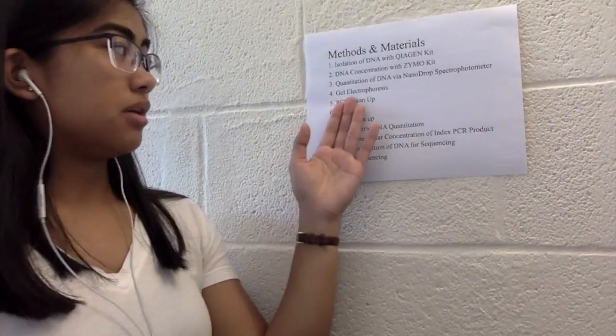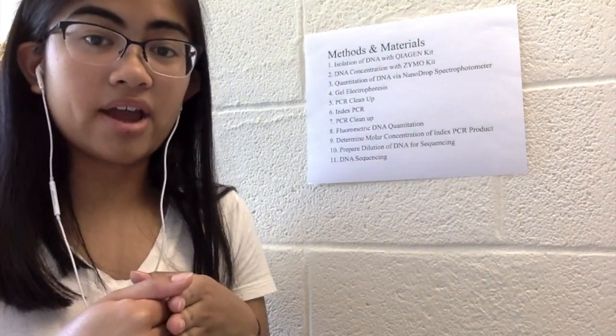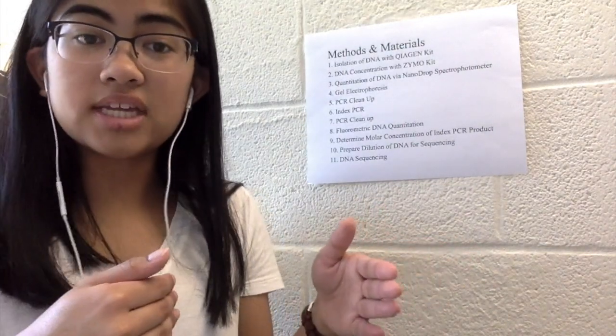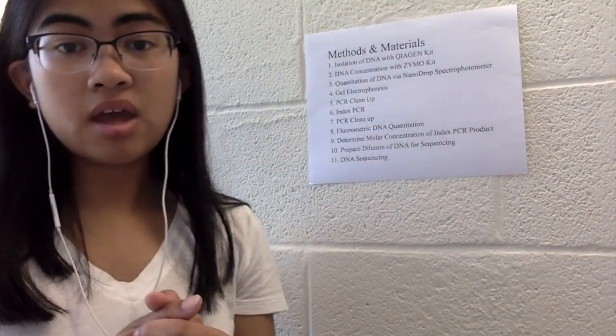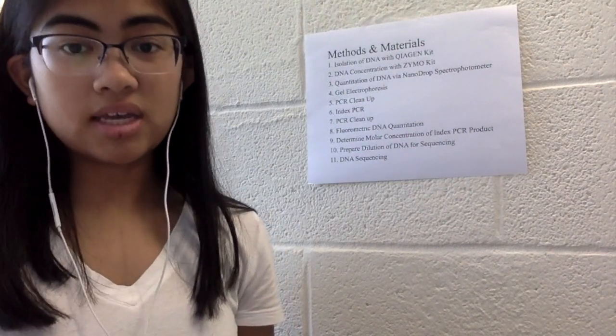Step 4 is the gel electrophoresis, which is used to separate the DNA fragments by size. The smaller DNA fragments will move further than the large DNA fragments, moving from a negative to a positive side on the gel. Step 5 is the PCR cleanup, where the DNA binds to the beads, and then we use ethanol to remove all of the impurities.